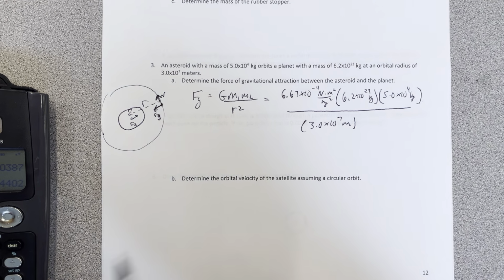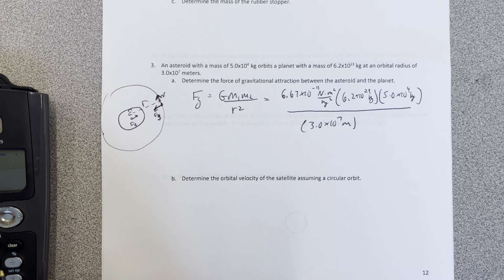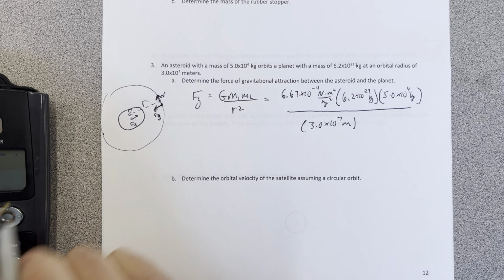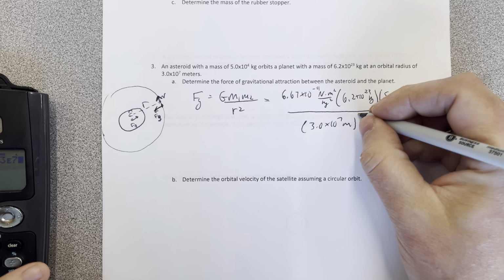So pretty darn far. About 30 million meters. All right. So 6.67 double E negative 11 times 6.2 double E 23rd times 5 double E 4 divided by 3 double E 7. Oops, I almost messed that up.